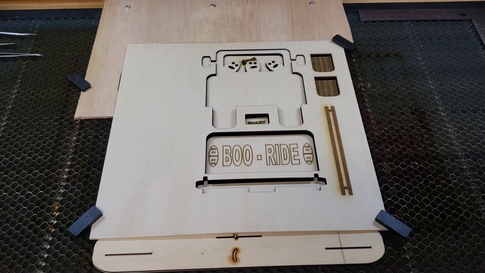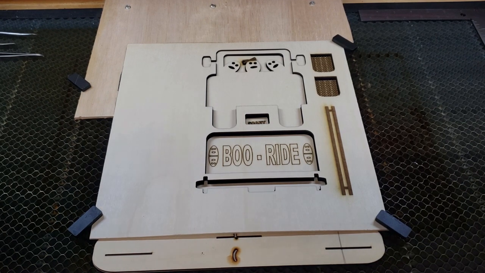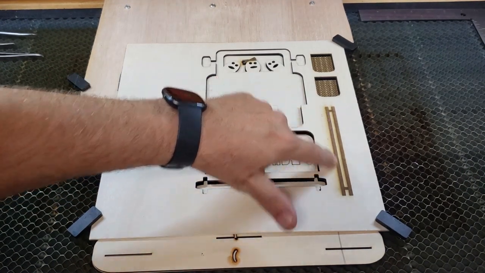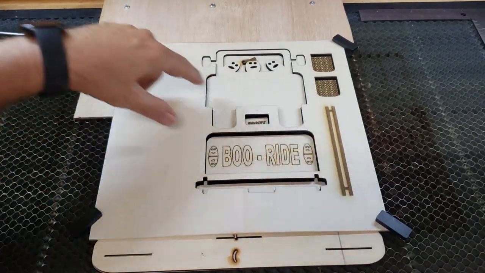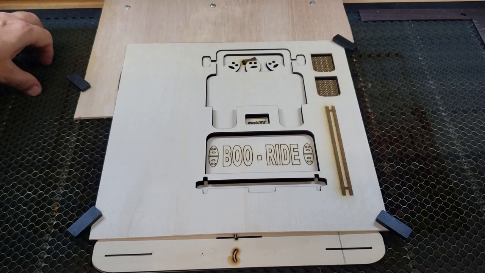Okay, folks, looked like we had success, except I didn't set this to cut out, so I got to go back and do that. So let me cut this out, and then we'll put this thing together and see how it looks.